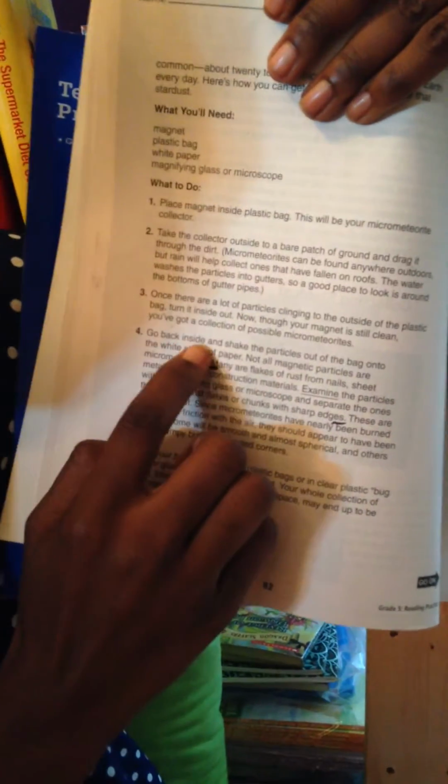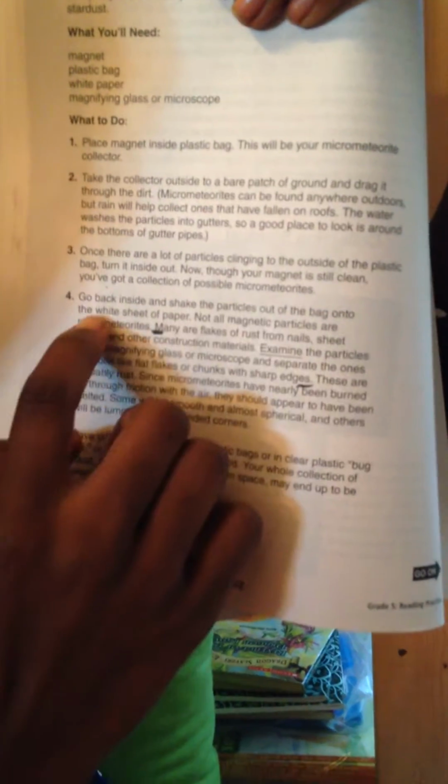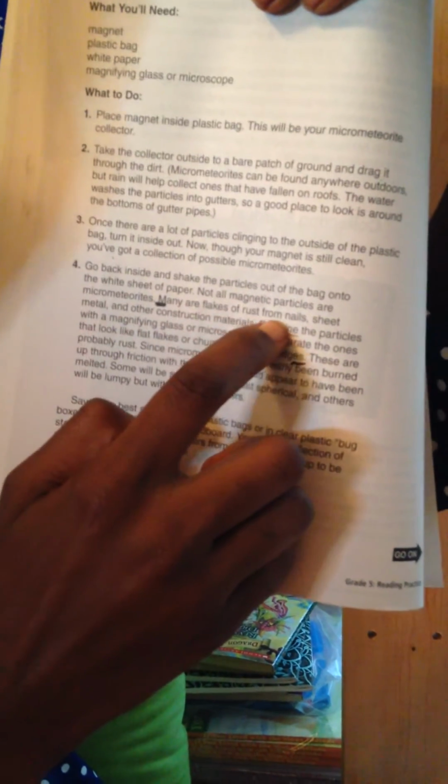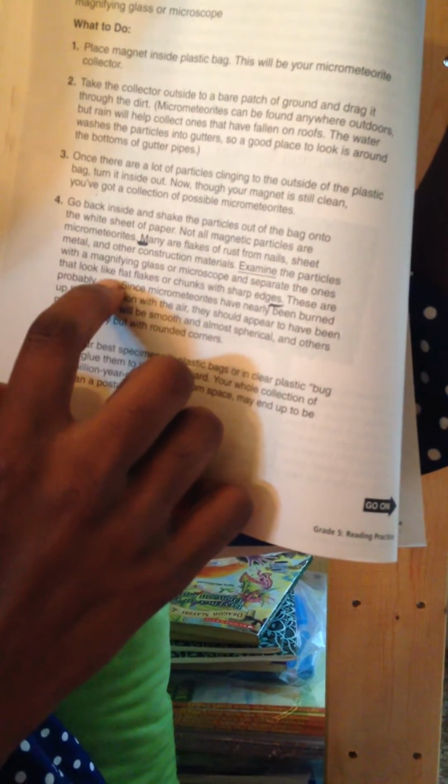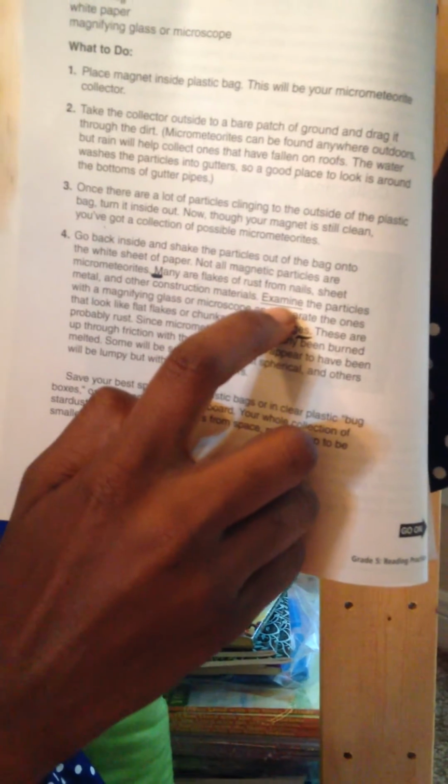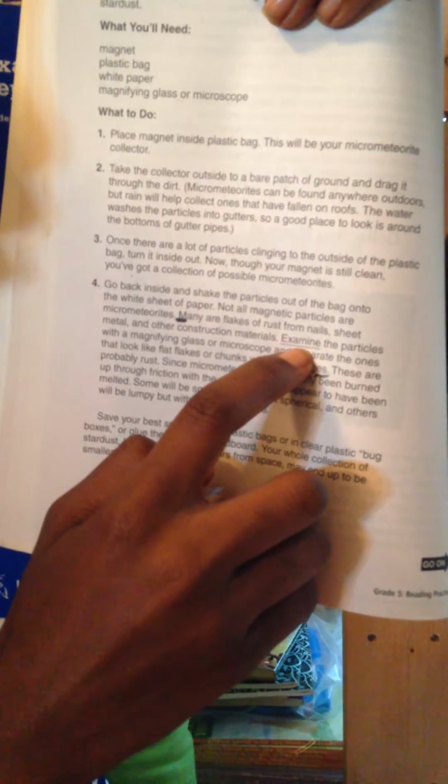It says, which definition most closely fits the way the word examine is used in step 4? So you would need to go to step 4 and read it. And it says, go back inside and shake the particles out of the bag onto the white sheet of paper. Not all magnetic particles are micrometeorites. Many are flakes of rust from nails, sheet metal, and other construction materials. Examine the particles that look like flat flakes or chunks with sharp edges. So which definition fits for the word examine? Remember to go back, just rewind in the video and look at those definition choices.